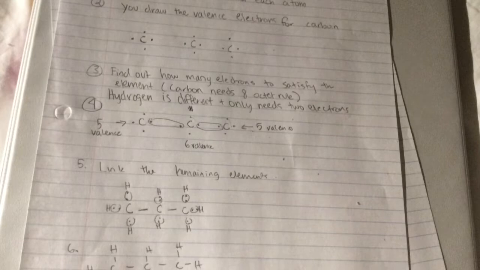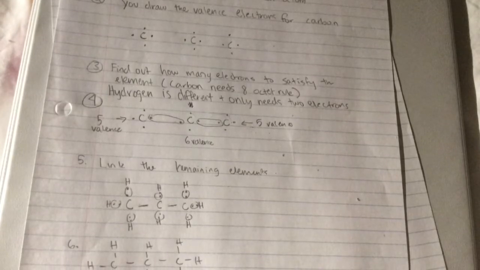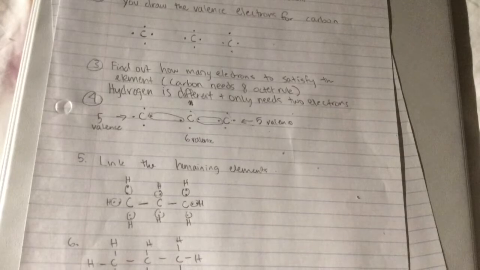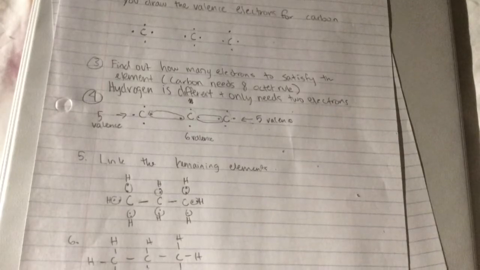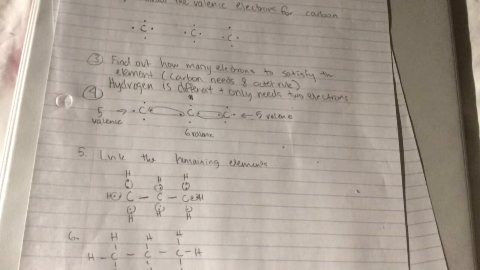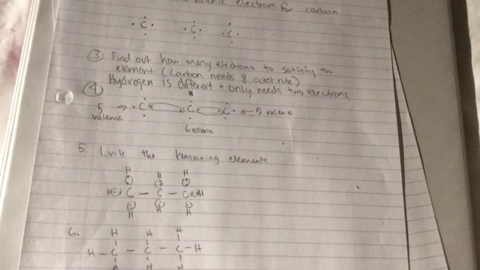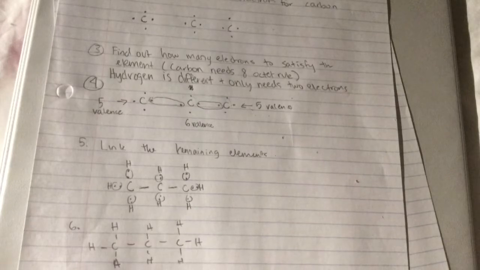So the left carbon gets 5 electrons, the middle one gets 6, and the right one gets a total of 5. Then step 5, you link the remaining elements, the hydrogens. You can put them on the outer part of carbon, and you can just link the hydrogens. The hydrogens, remember, need only 2 to satisfy them.